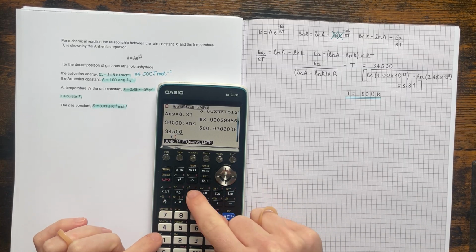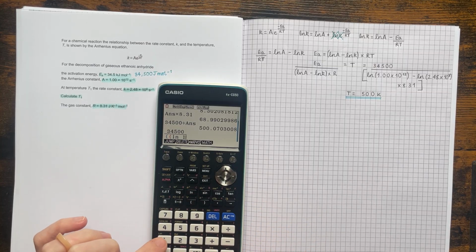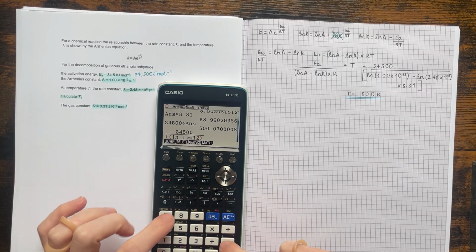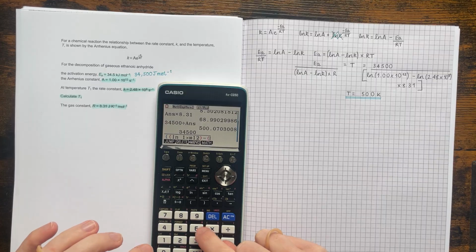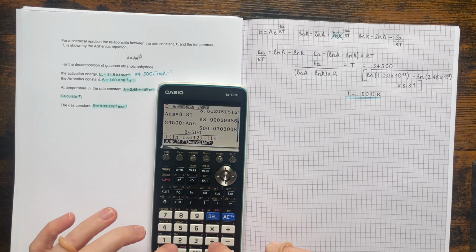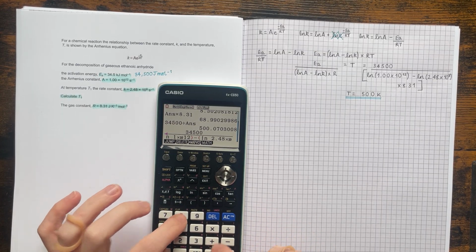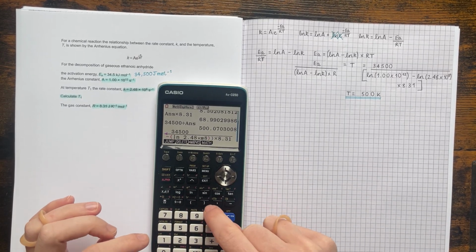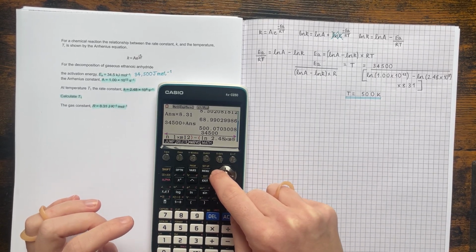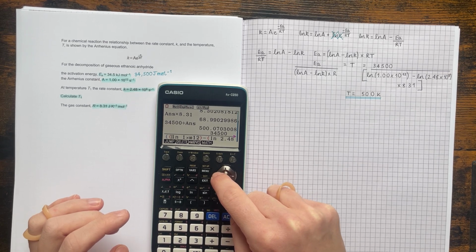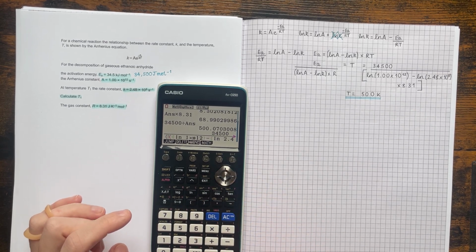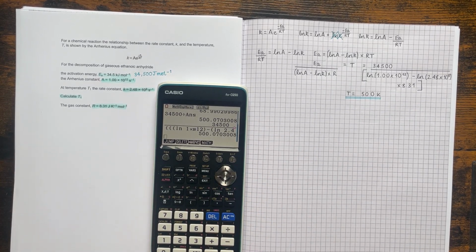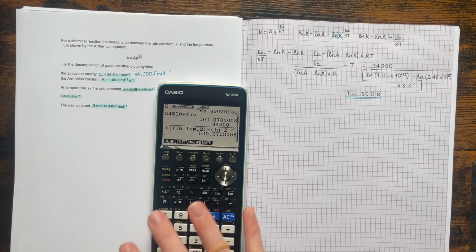So ln of 1 times 10 to the 12, take away the ln of 2.48 times 10 to the 8 times 8.31, and I definitely don't have quite enough brackets in there. Same answer. But yeah, that would be how we would go about doing that question.